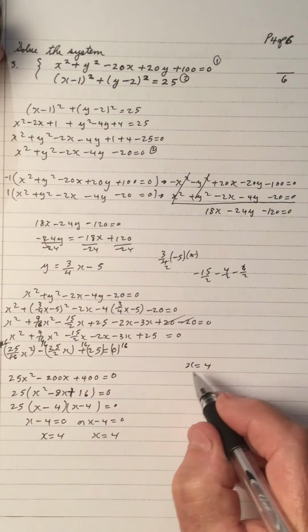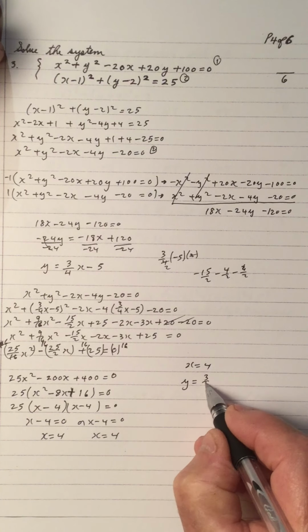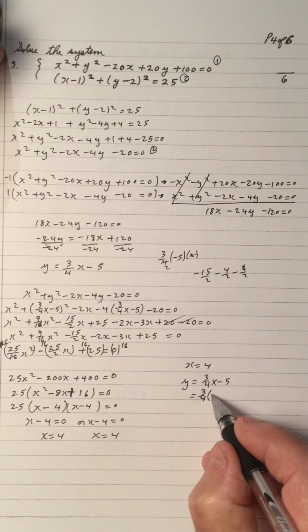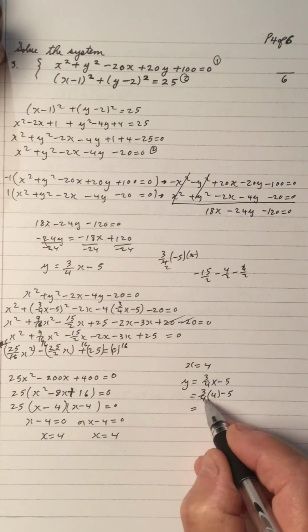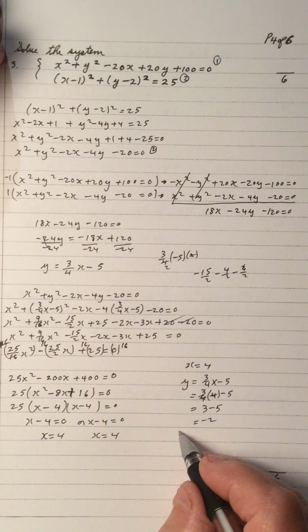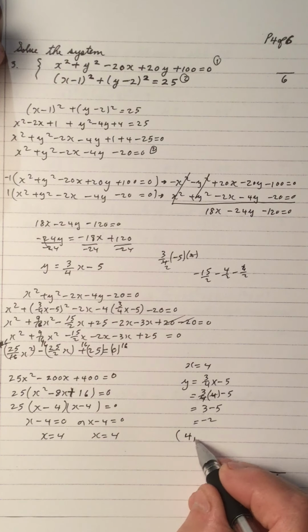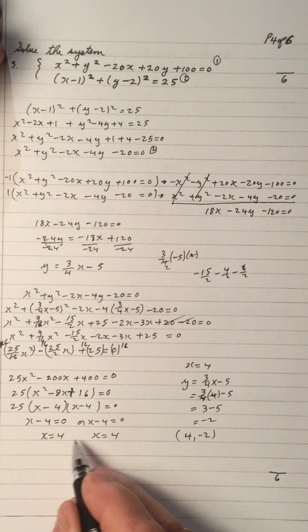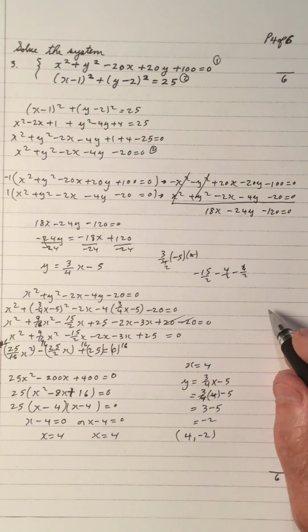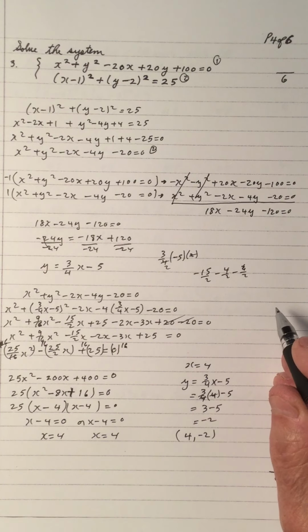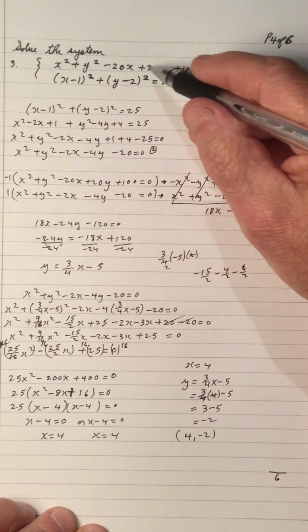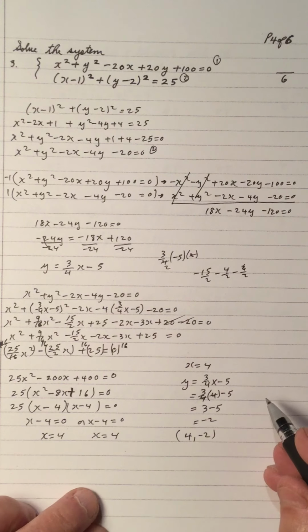So I'm going to sub that into the equation of the line. y equals 3 over 4 x minus 5. So x is 4. 4's cancel. I get 3 minus 5, which is negative 2. So the ordered pair is x is 4, y is negative 2. Notice there's two values of x here the same. So that means there's one point of intersection, and that means the two circles are tangent to each other. So there's one solution, 4 and negative 2. If we took the 4 and negative 2 and subbed it in both equations, it would work out to be true.